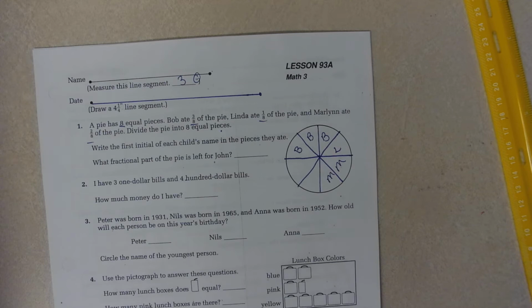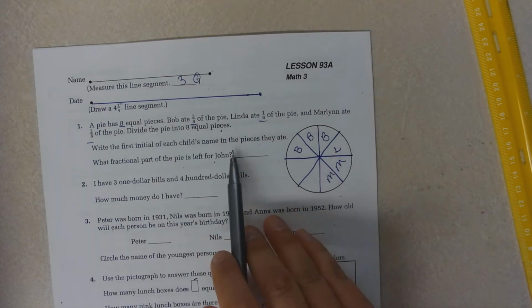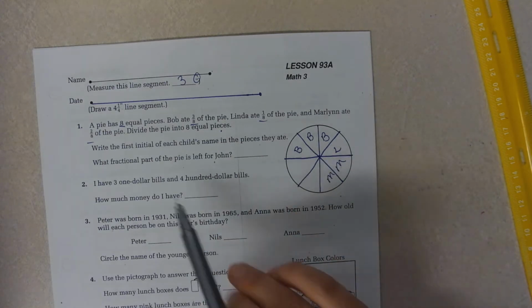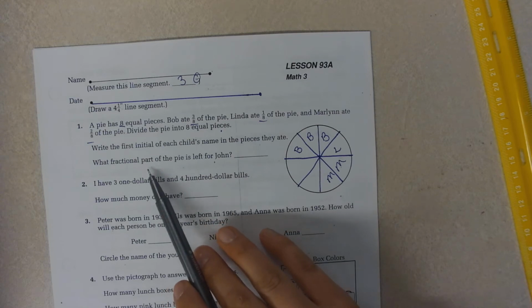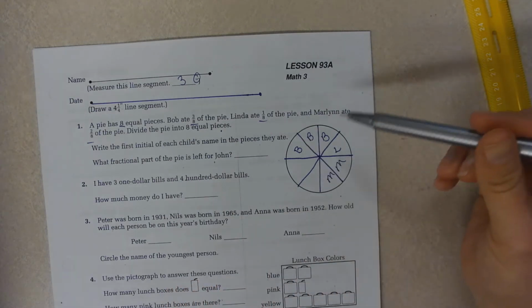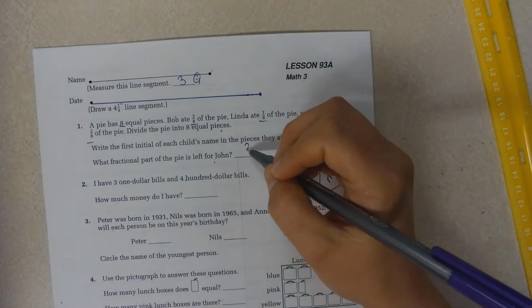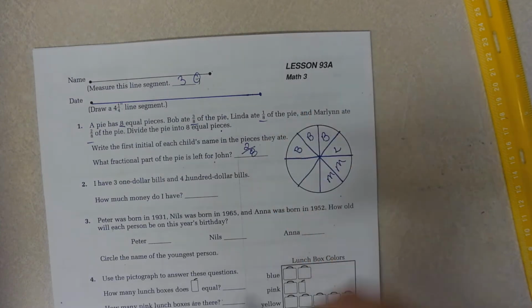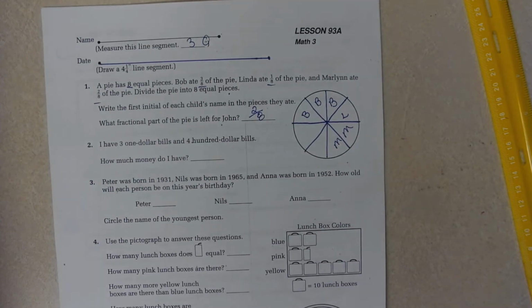Write the first initial of each child's name and the pieces they ate. Well, I did that. What fractional part of the pie is left for John? Well, there are 2 out of a total of 8, so 2/8.